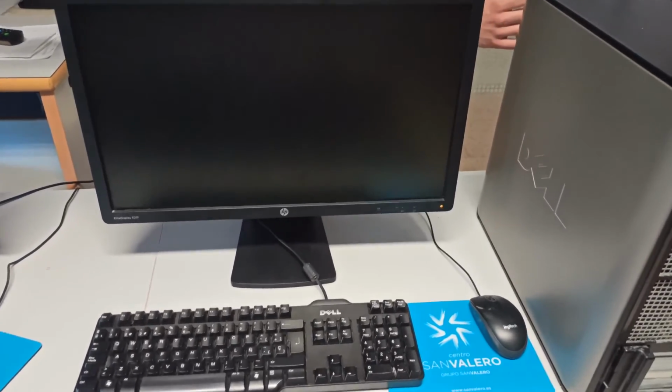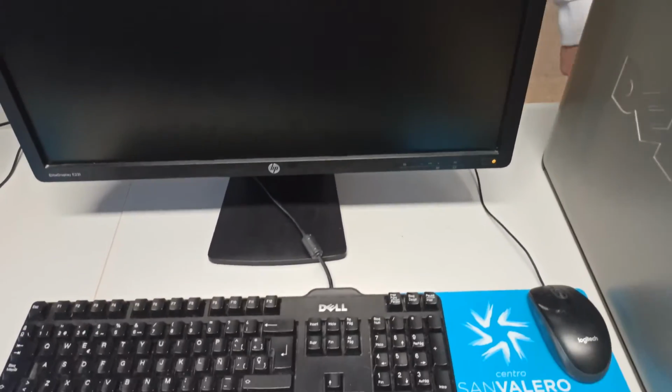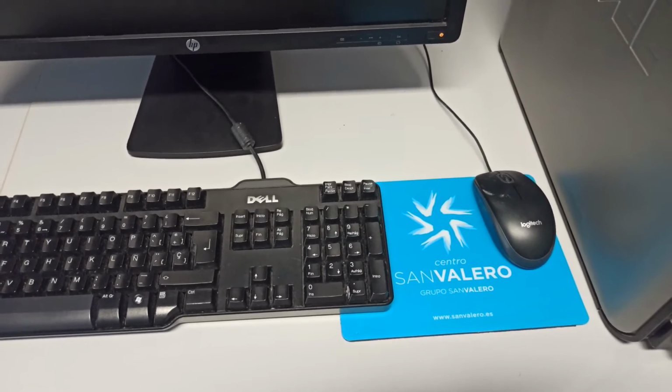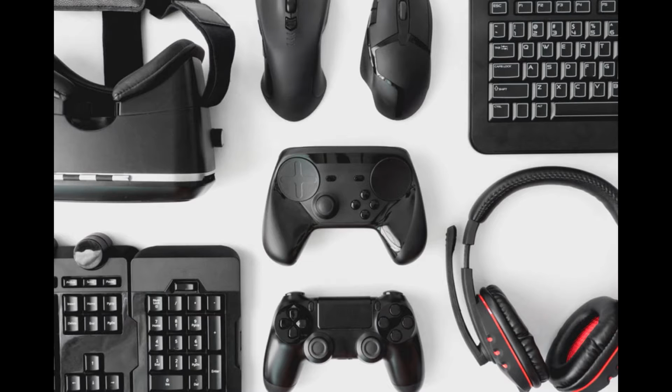We need to use many peripherals for doing anything on our computers. For example, monitor, keyboard, mouse, headset. They make using a computer easier.